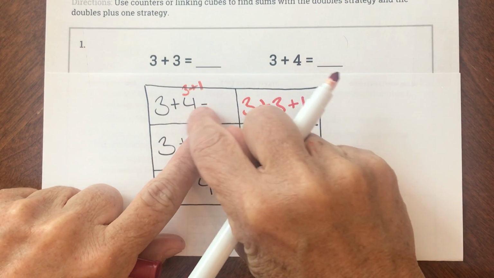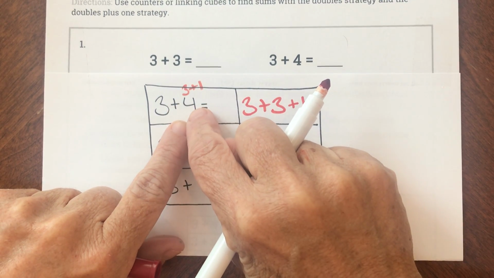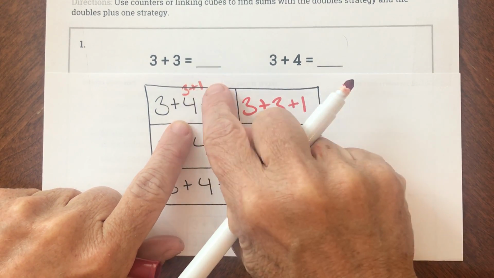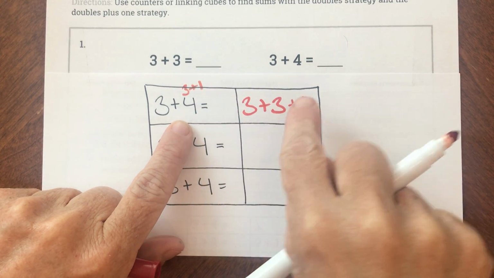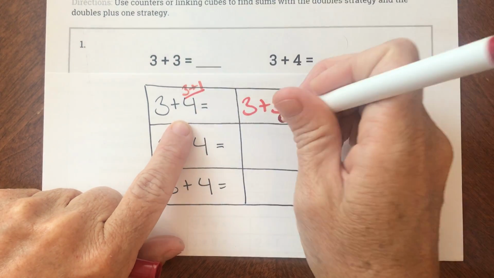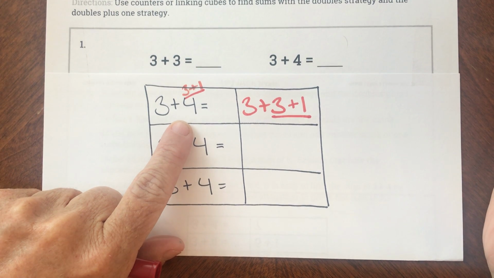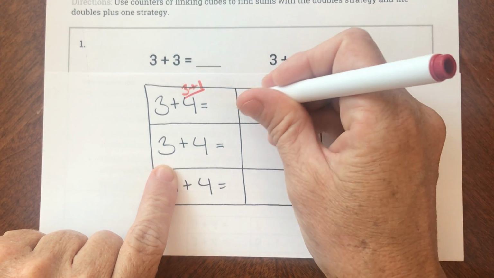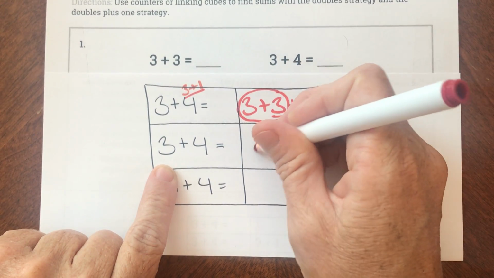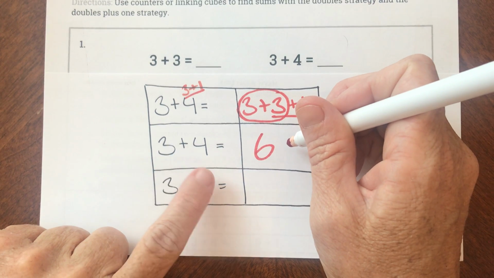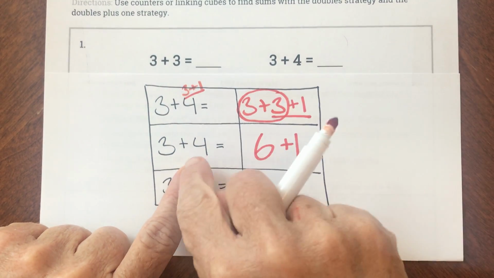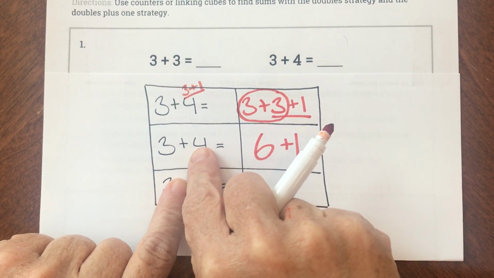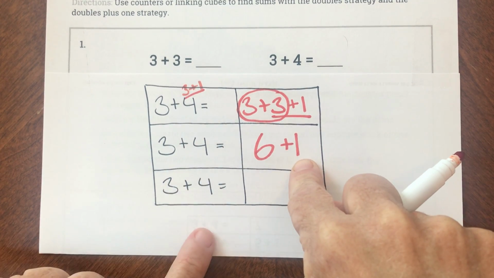That's what I have here. Because these are consecutive, I know that 4 is 3, just 1 more. So kind of what I did is I decomposed this 4 into 3 plus 1. It's kind of what I did in a way. Then I could add my doubles here and say 6 and then one more, because this is the same as 3, but it's one more than 3.